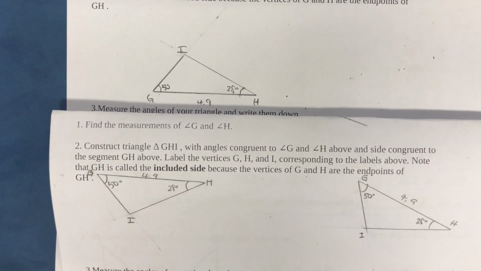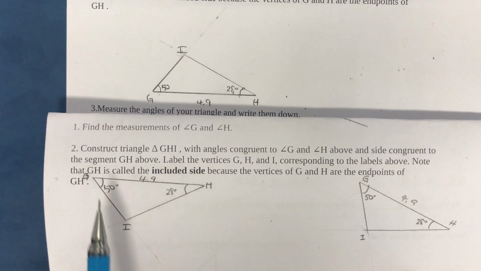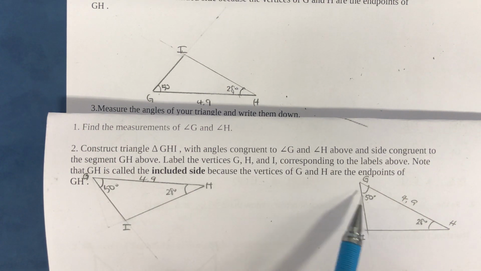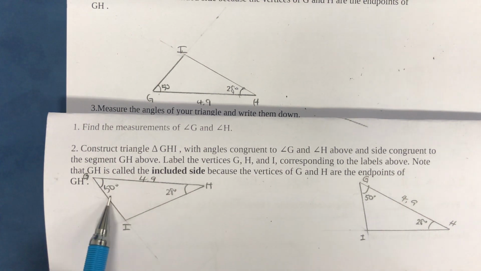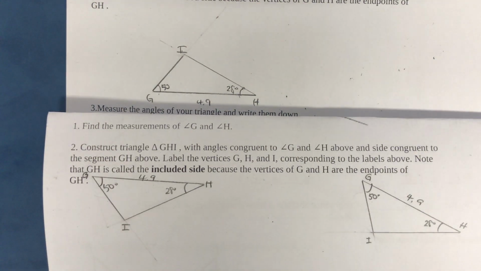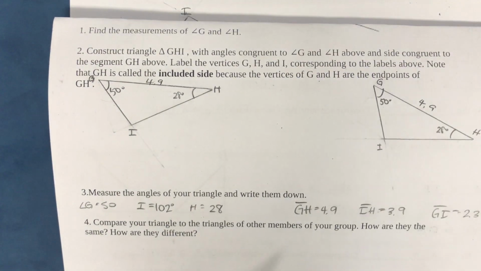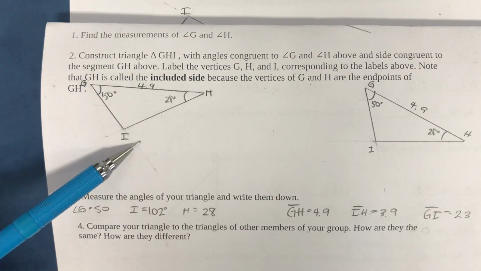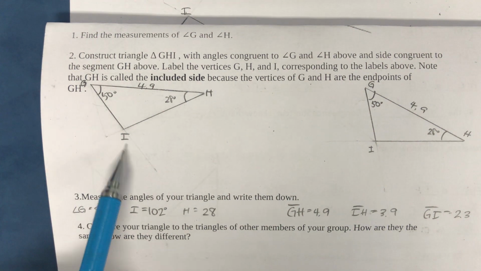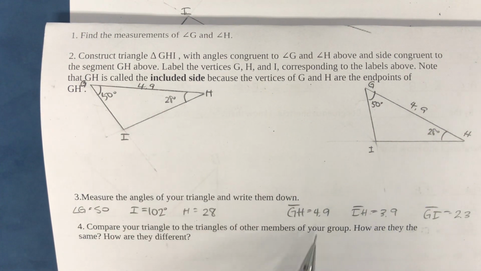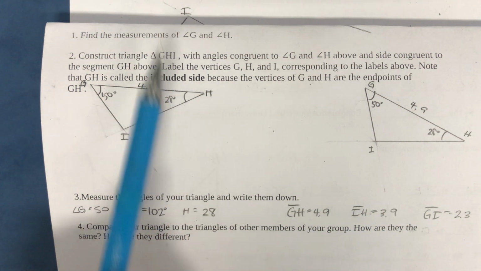So here are two other ones with the same criteria that I drew. So I drew GH first, then made G 50, H 28, same thing here, found where they intersect, and that's I. So between these three triangles, we can say they are congruent, because if I decided to measure all the side lengths just to be sure, we would find that GI is 2.3, so if I took a ruler and measured it, each one should have 2.3. If I measured IH, that will measure 3.9, and that's consistent through all three triangles.